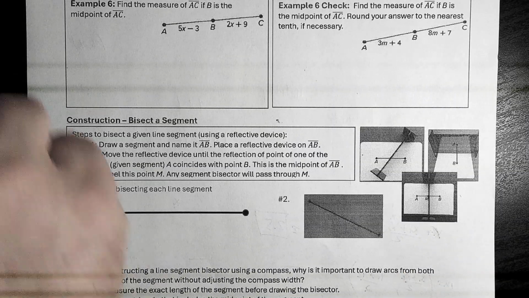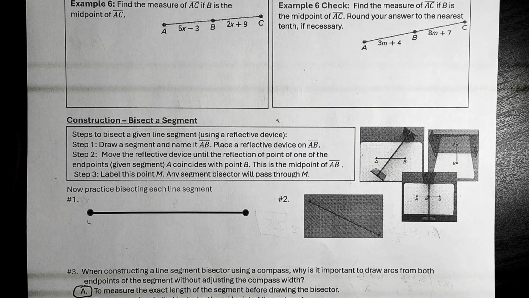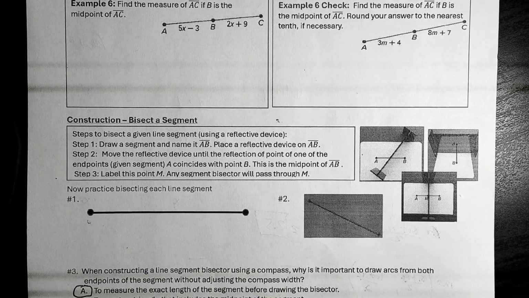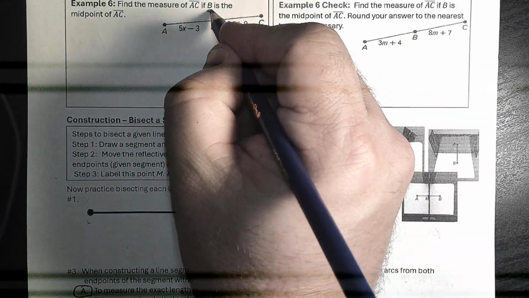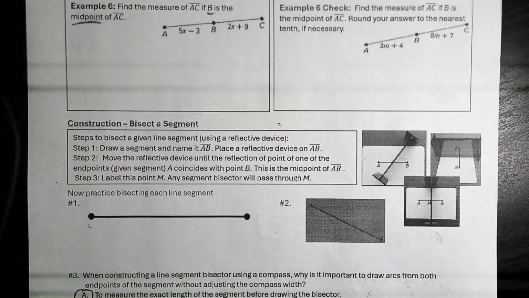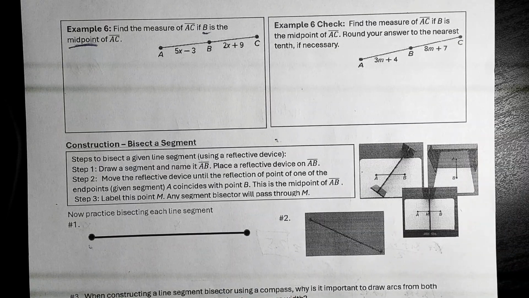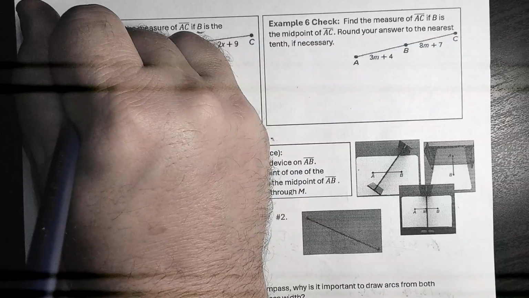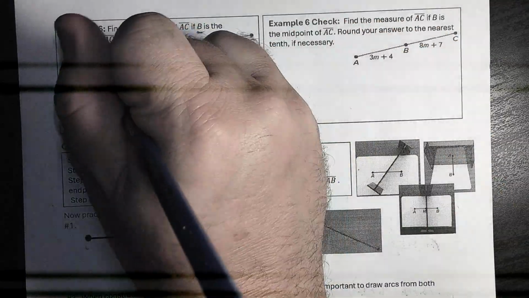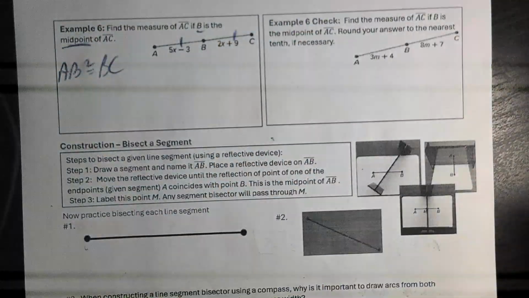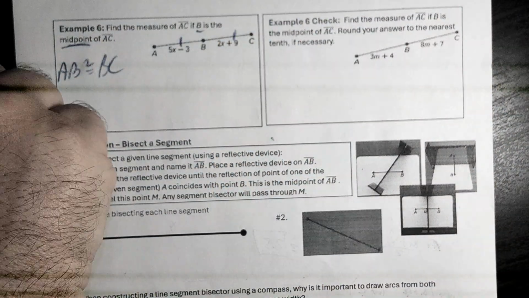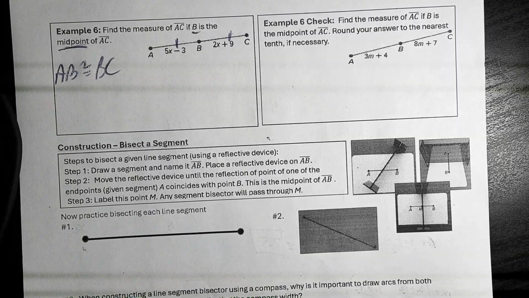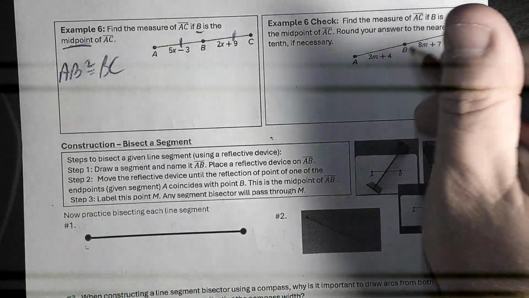Back of the page. Now this is where things get a little bit easier, actually. So it says find the measure of AC if B is the midpoint. Okay, so if B is the midpoint, that means that AB is congruent to BC, right? Because it cuts it into 2 equal pieces. So this side and this side are congruent. Am I right or am I right? Well, I'm right. Okay. Same thing over here.